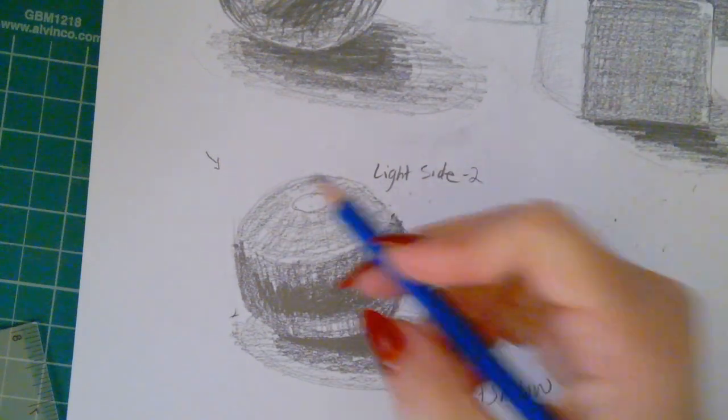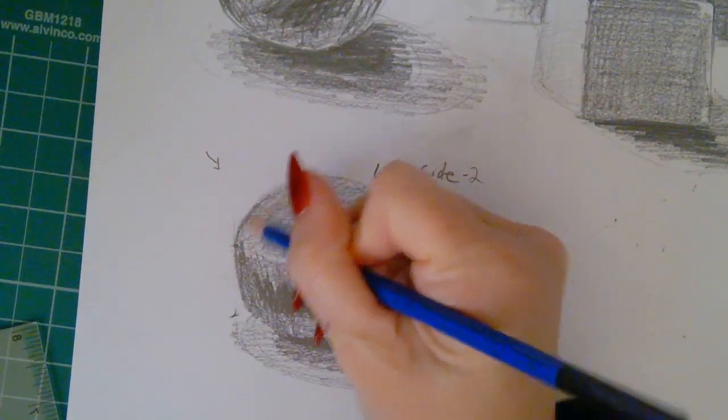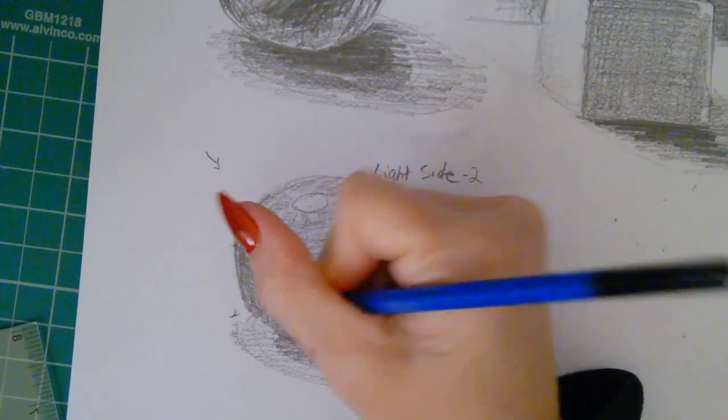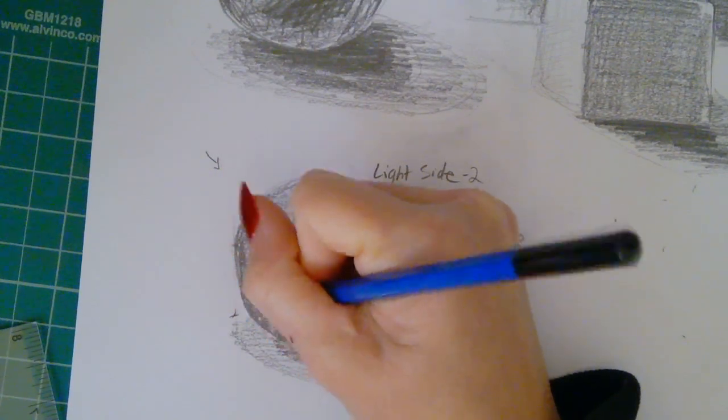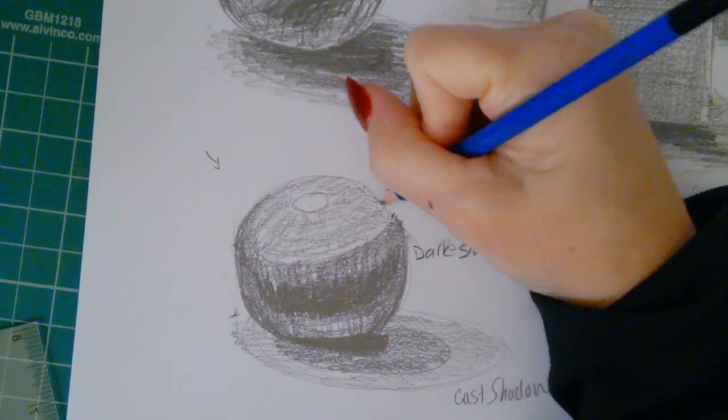Okay. And then a few little touch-ups, right? This is the basics. 3 in the cast shadow, 3 in the dark side, 2 in the light side. But to just do a few things that are going to help it look a little bit more three-dimensional, I'm going to do just a little bit of edge work. And this is just a tiny little bit of edge work here.